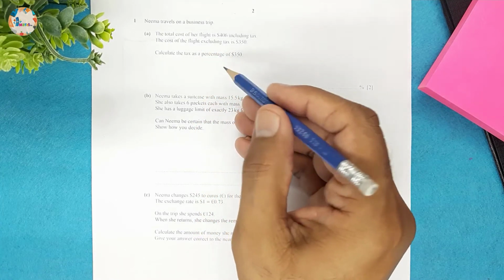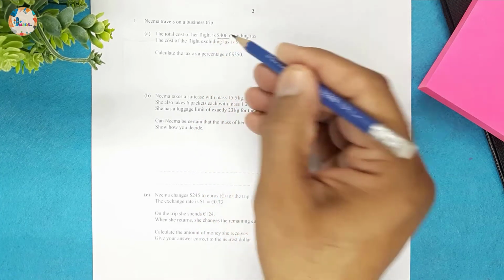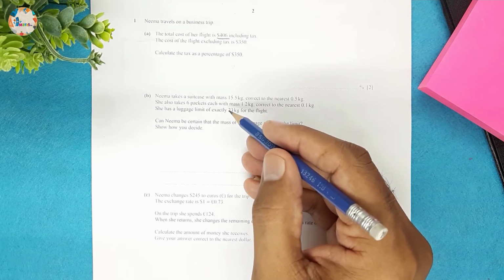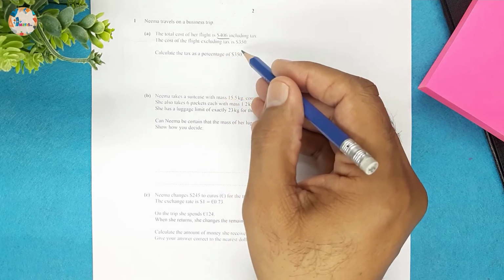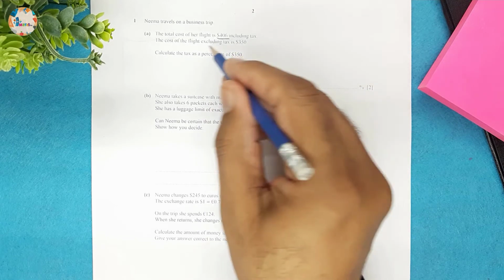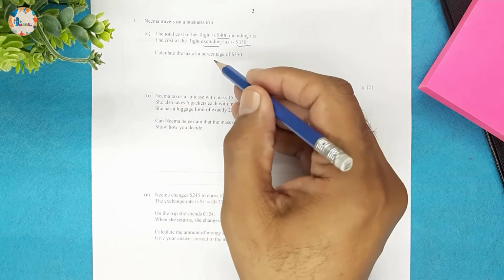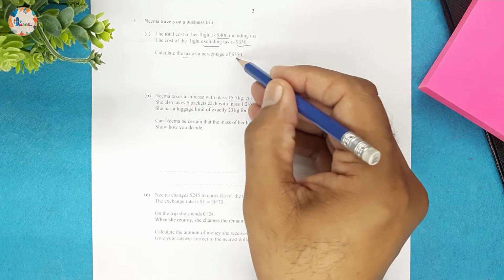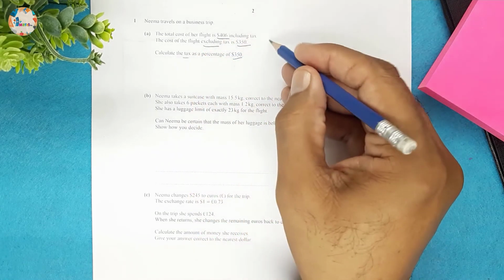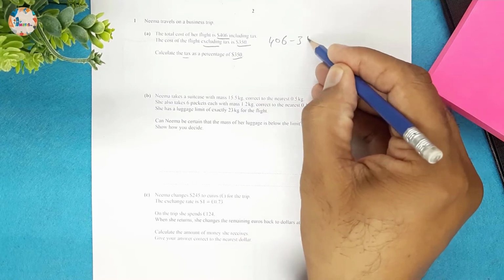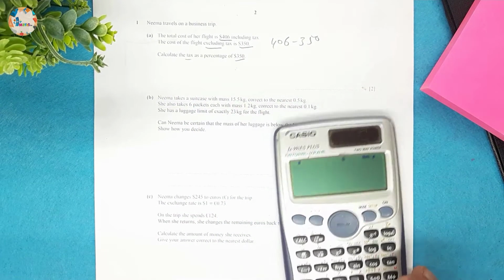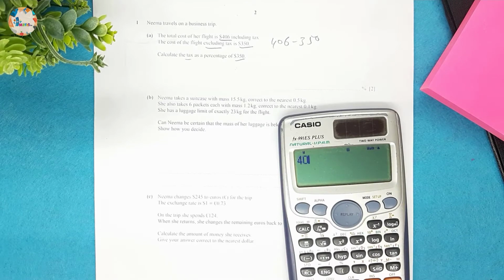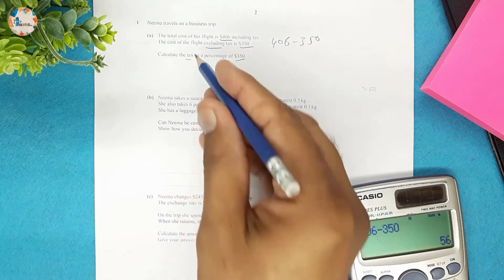The total cost of her flight is $406 including tax. The cost of the flight excluding tax is 350. So calculate the tax as a percentage of 350. So tax will be 406 minus 350, which is equal to 56.